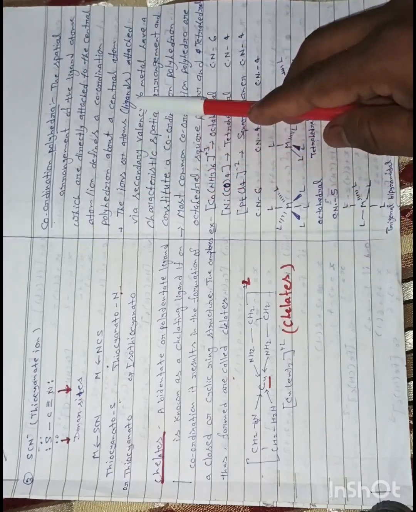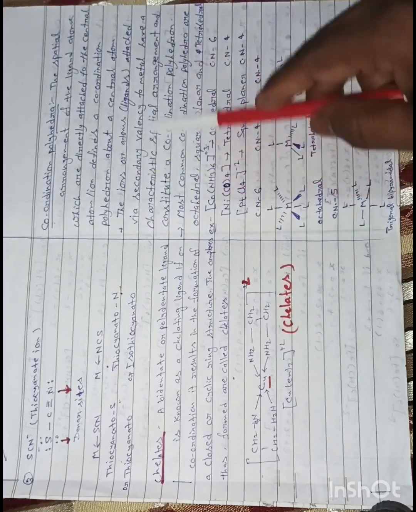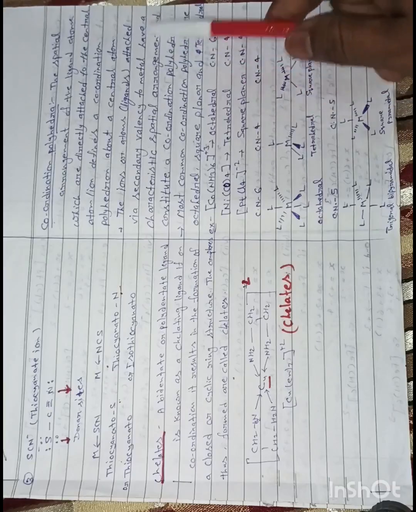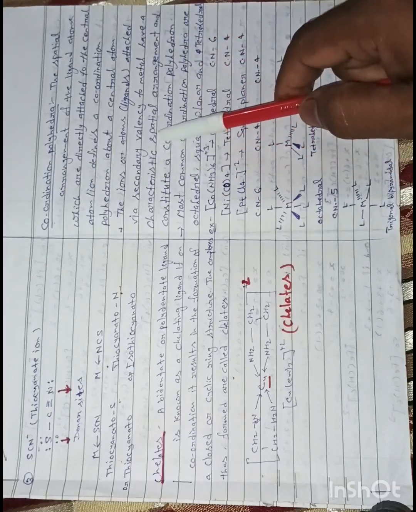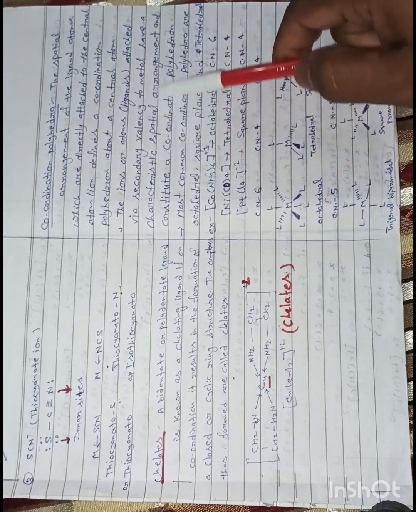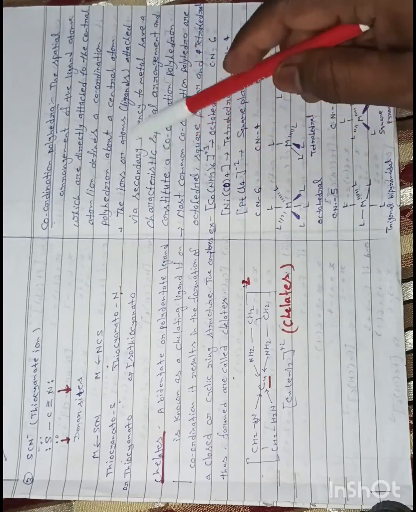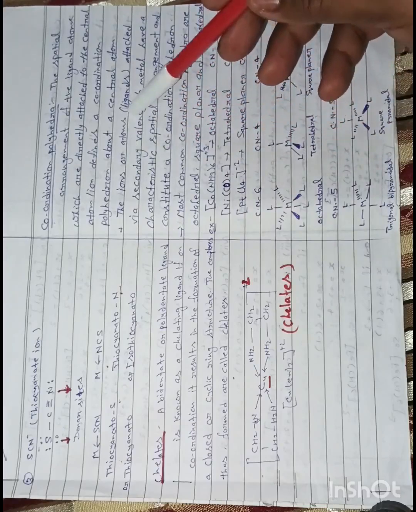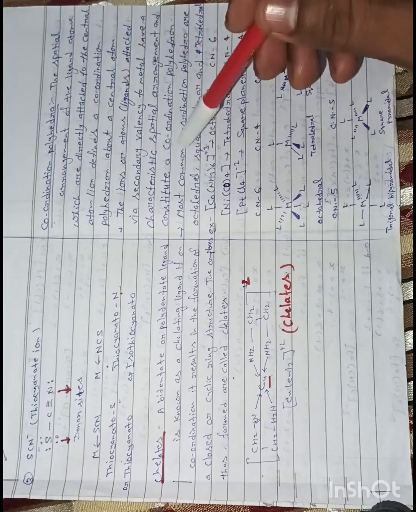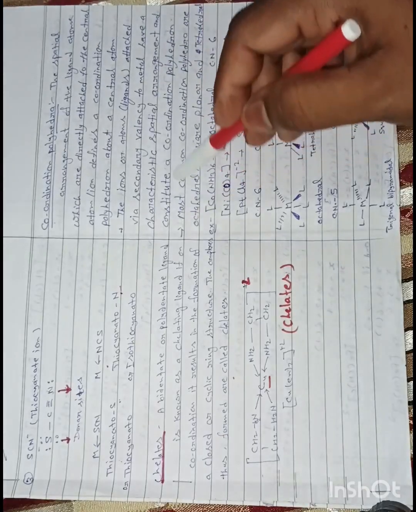The ions or atoms attached via secondary valency to the metal have a characteristic spatial arrangement and constitute a coordination polyhedra. So it means the ions or atoms of the ligands which are attached to the central metal are known as the secondary valency of the central atom, and they are in the coordination polyhedra.